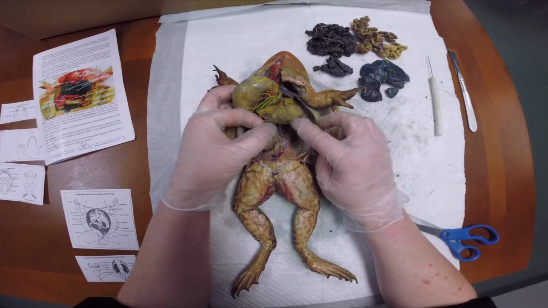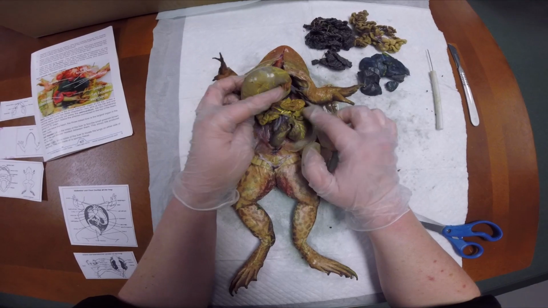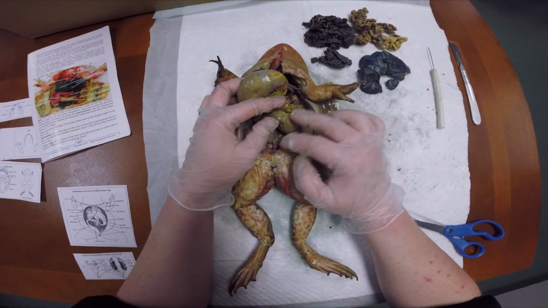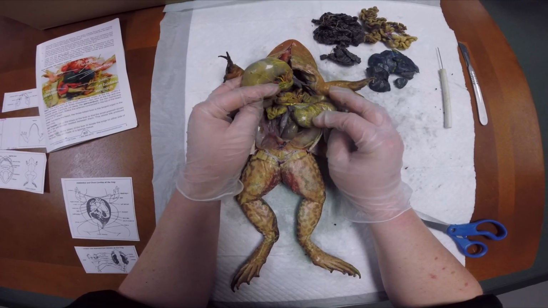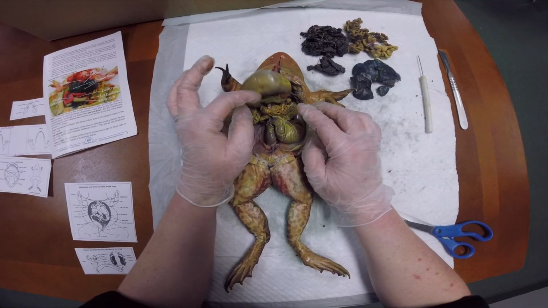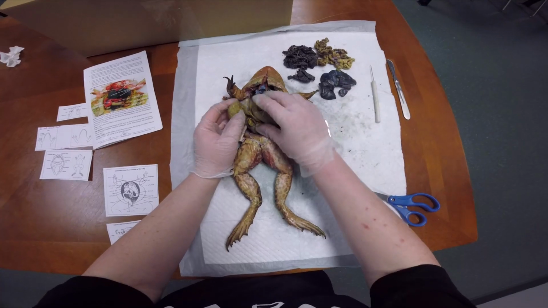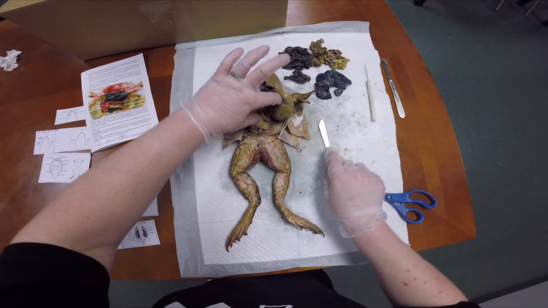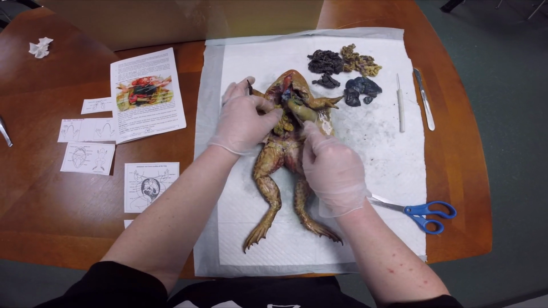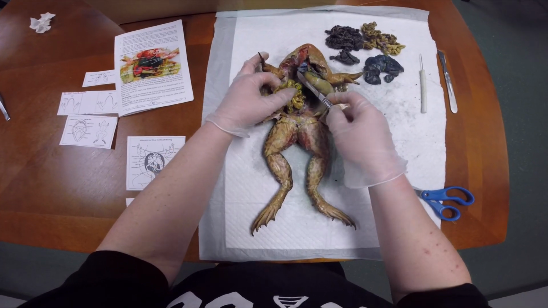Okay, this right here has to be the large intestine because I can feel stuff in there. So we're going to cut that and see what's in there before we cut the stomach. Then I'll be able to see the top parts better. I'm going to do a very gentle cut.